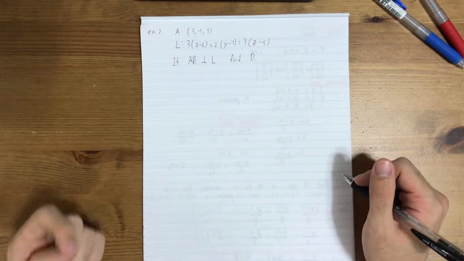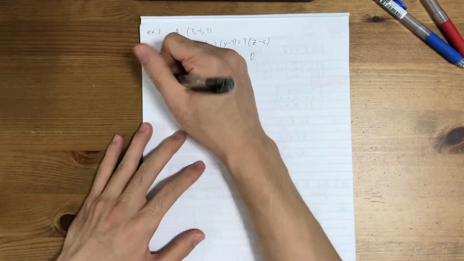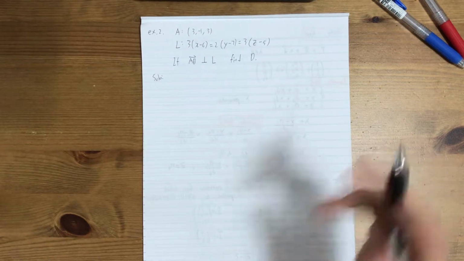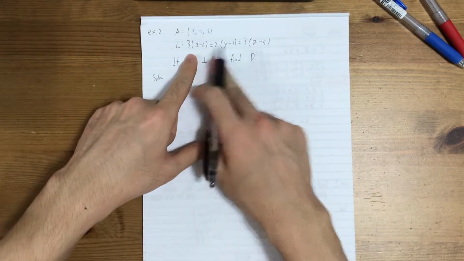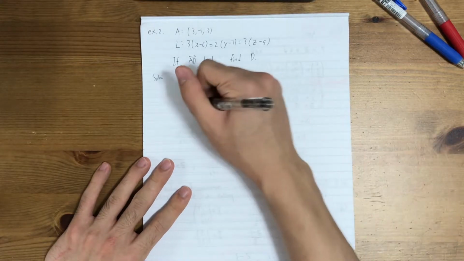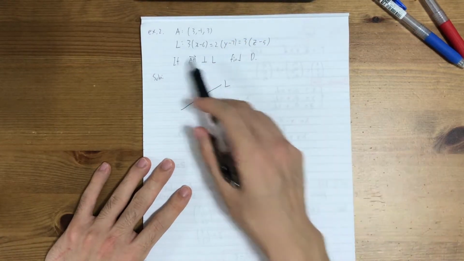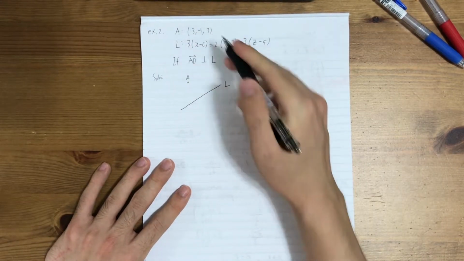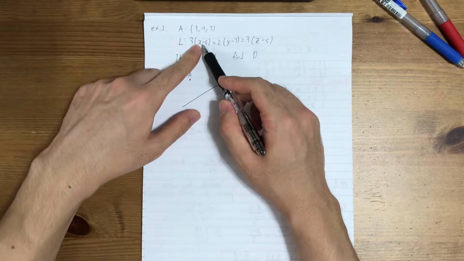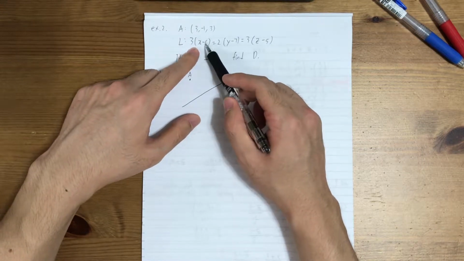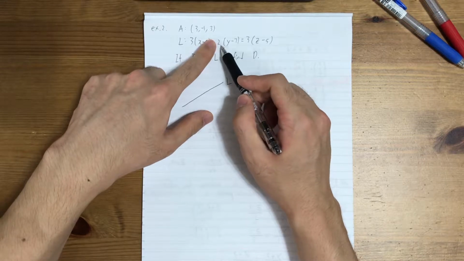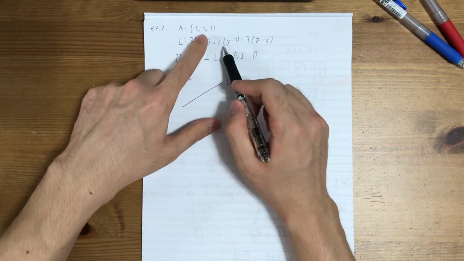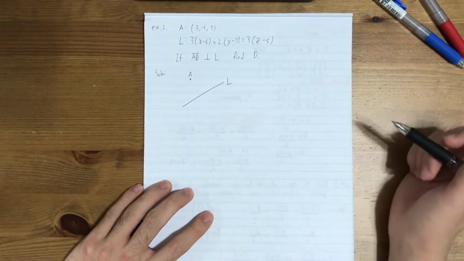Alright, so maybe we can try to sketch a simple diagram of this. So of course it's almost impossible to sketch this to scale, right? Because it's in 3D. So just make a line, right? And then the point A must be outside the line, right? Because you can quickly check. So 3, that means -3 times 3, so -9. And it's -1, so -8 times 2, which is -16. So this point does not lie on this line, okay? So this is what we have.